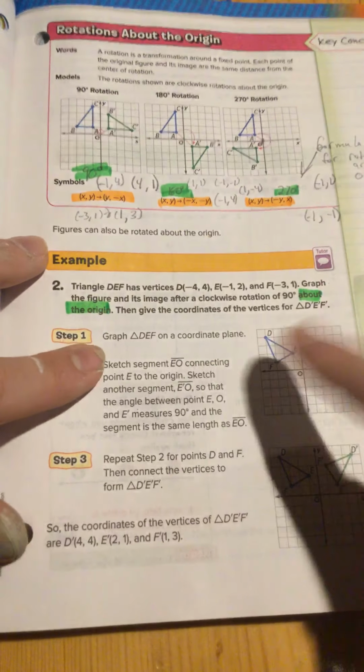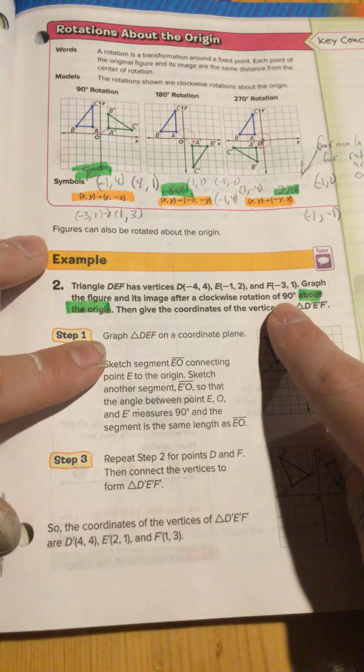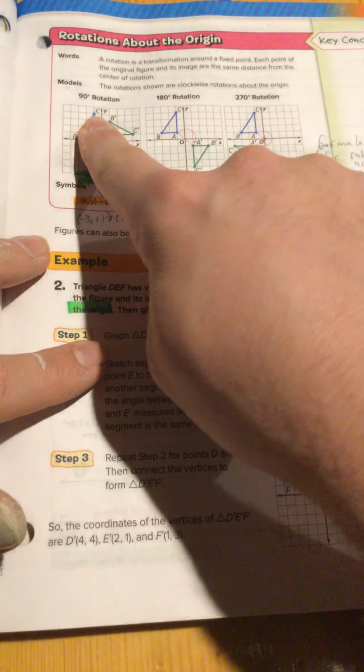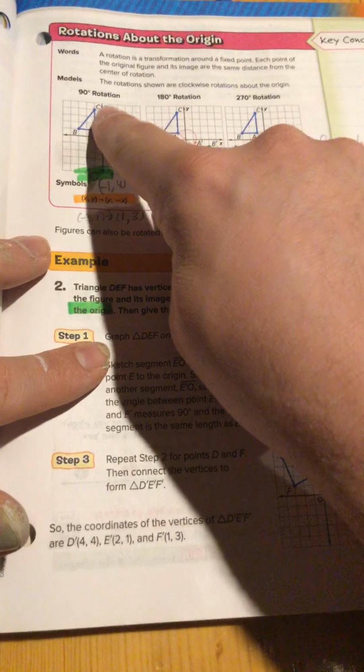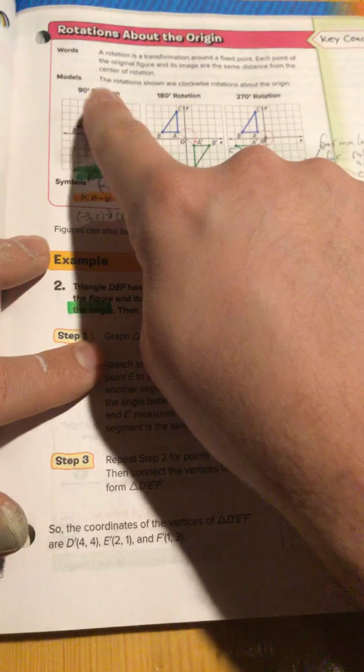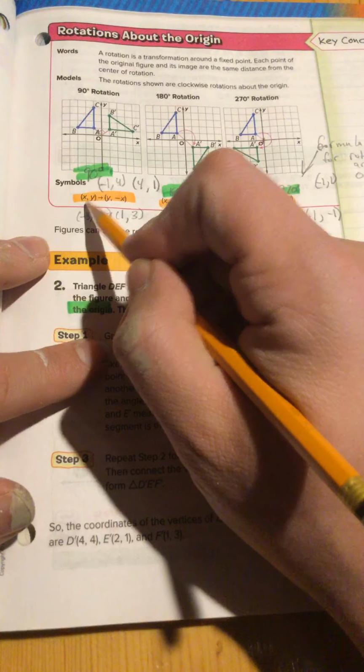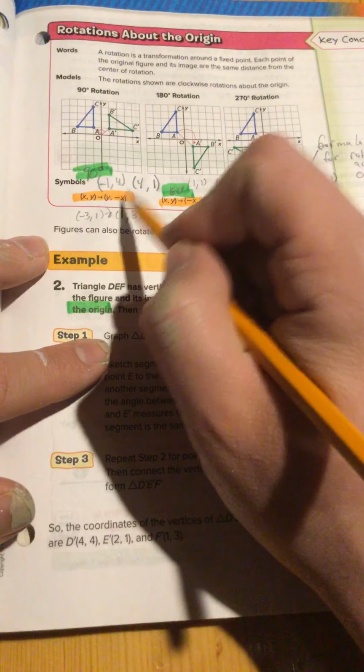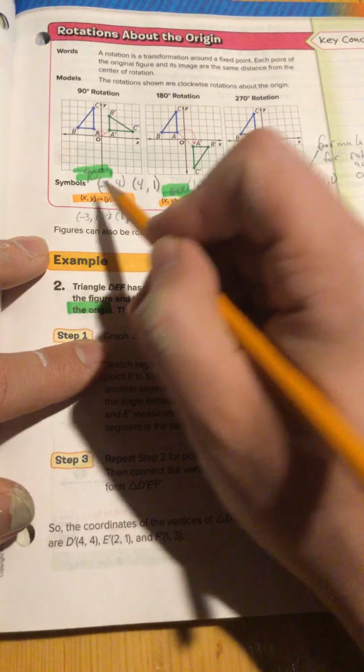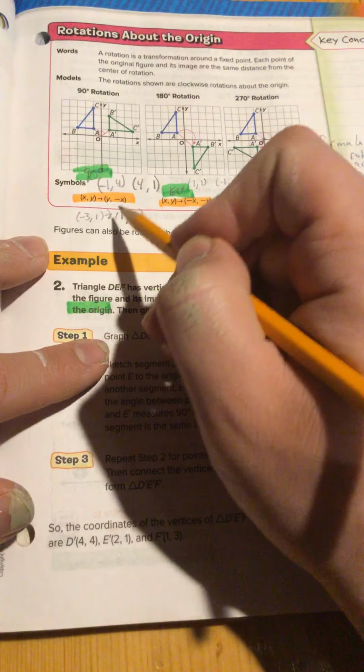So we can use these formulas that we have, and it's doing a 90-degree clockwise rotation. So we are using this formula right here: xy to y, negative x. Your y goes from this position in your ordered pair right to here.